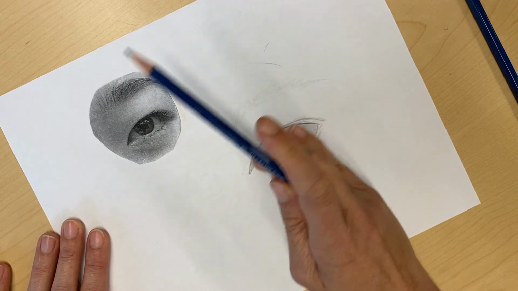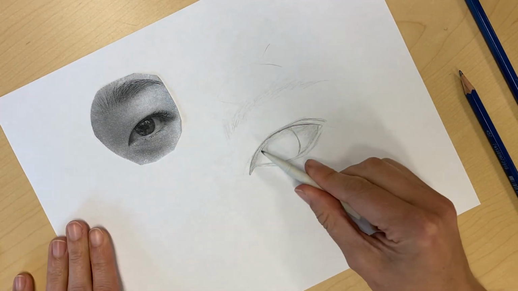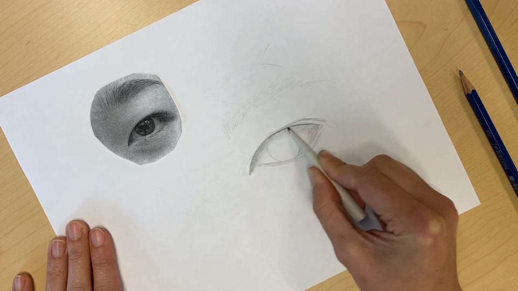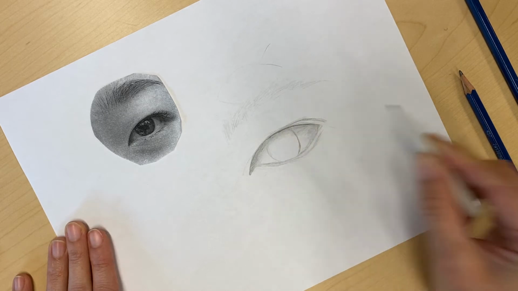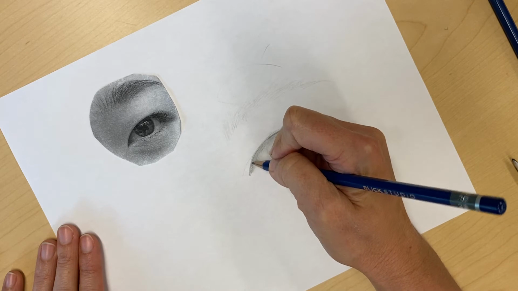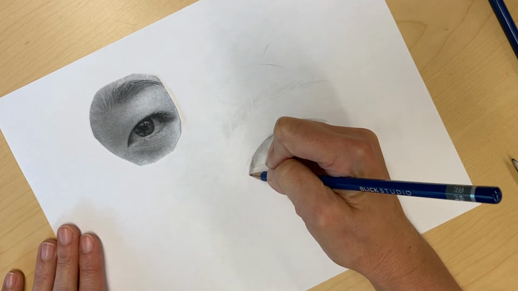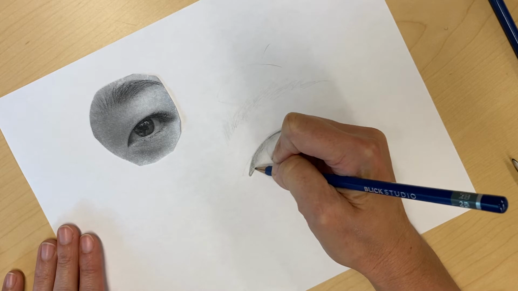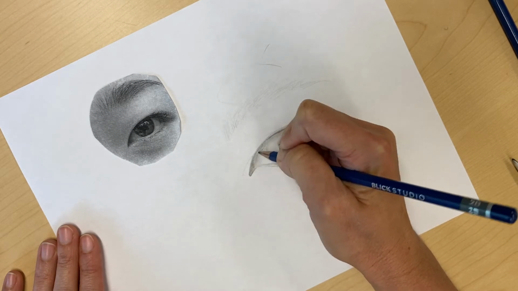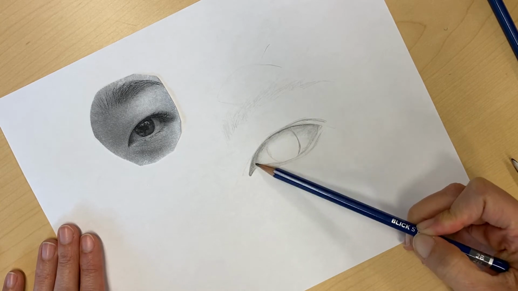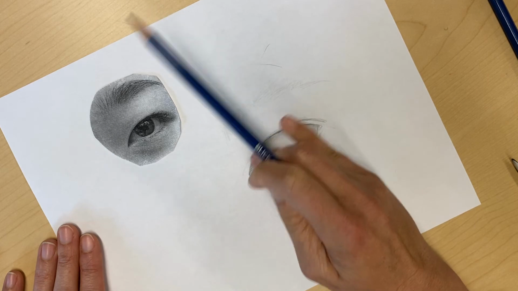Okay, you can use your finger or your tortillon, which is a great tool, to blend this. Okay, and then I'm going to make sure that the tear duct, I kind of hint at some of this membrane. There's like a little fold of membrane where the actual tear duct is. So make sure I get that. And if it looks too dark, I can always lighten that up with my kneaded eraser.